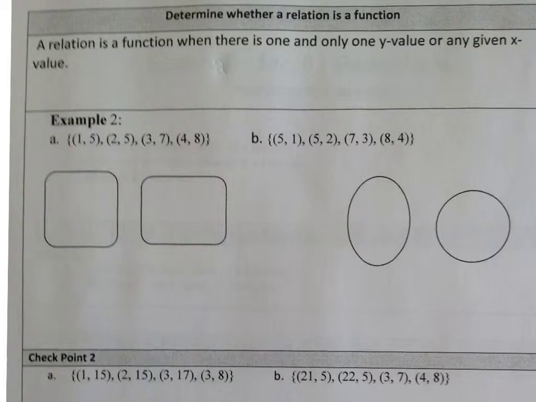Determine whether a relation is a function. So now we're looking at these ordered pairs of numbers, and we want to see if they're a function or not. The definition here says a relation is a function when there is one and only one y value for any given x value. So that's the technical definition.